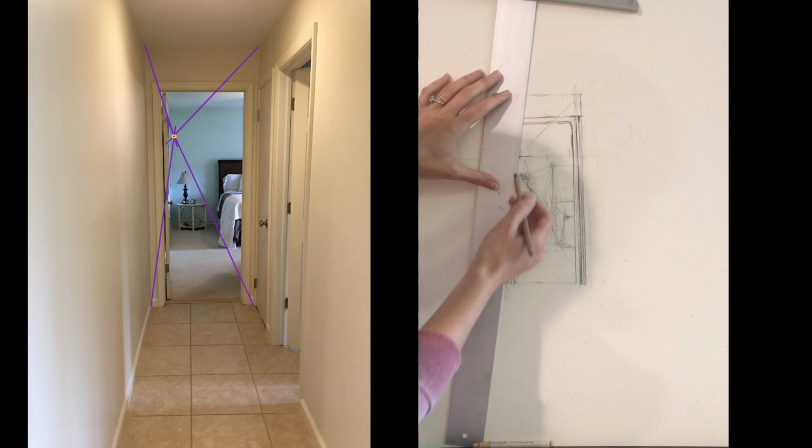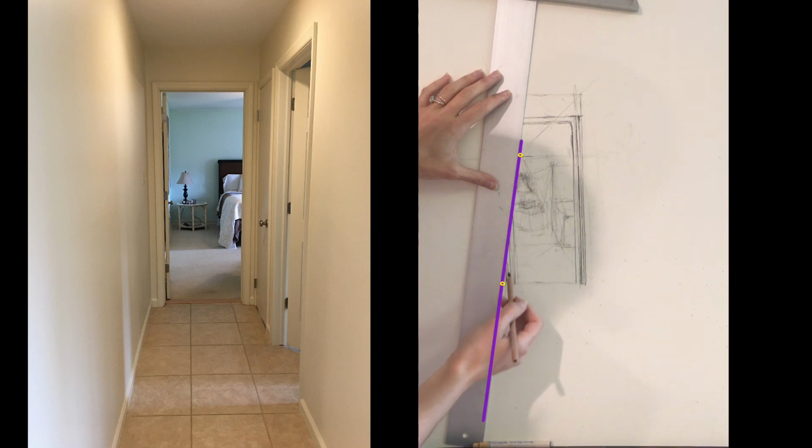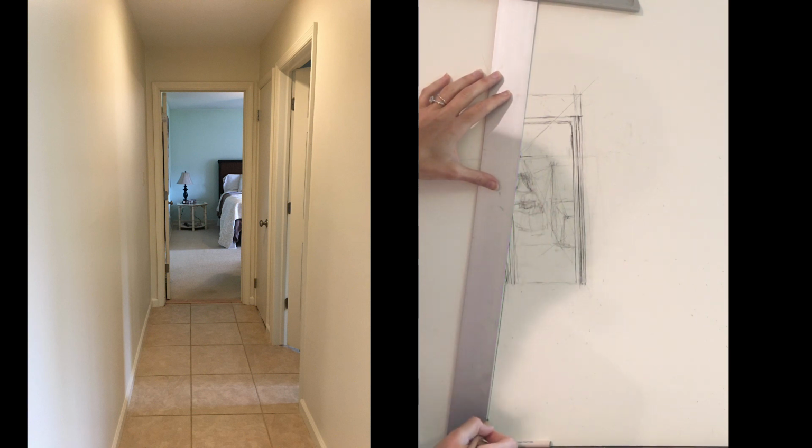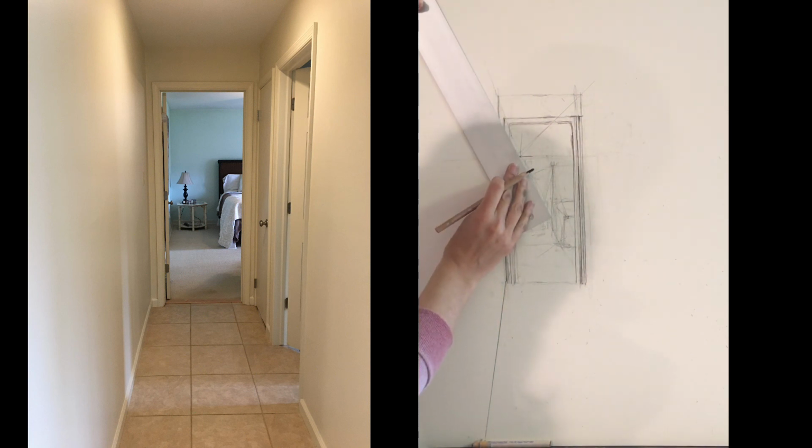You can now accurately define the corners on the wall, ceiling, and floor by aligning your ruler with both the vanishing point and the corner of the wall you wish to draw, and drawing a line that extends out from that corner.